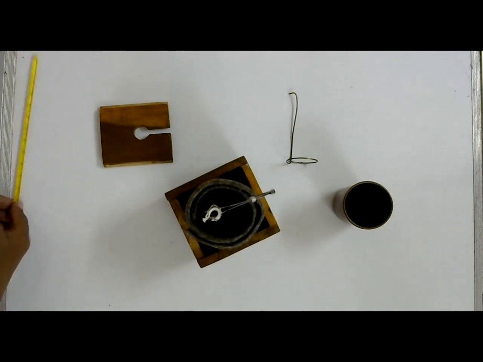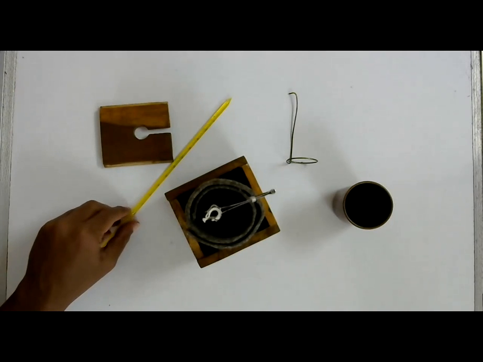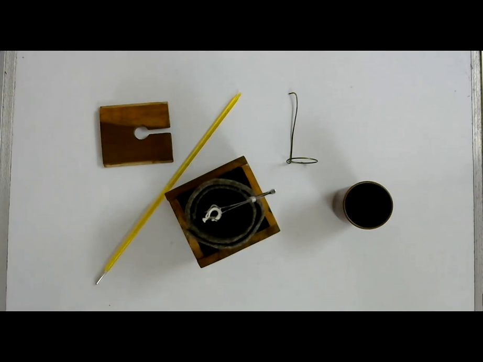It's a very simple device, and in the following class I'll explain how this device is used for conducting calorimetry-based experiments. Thank you.